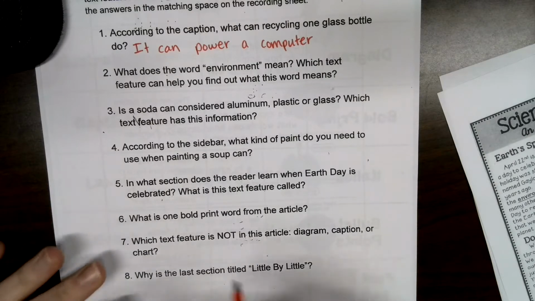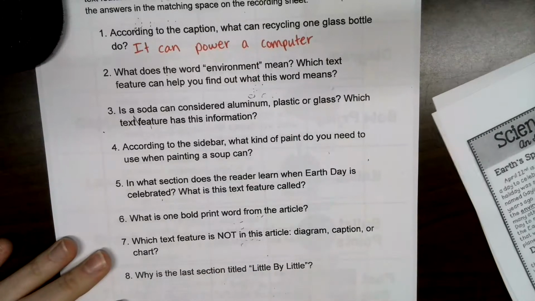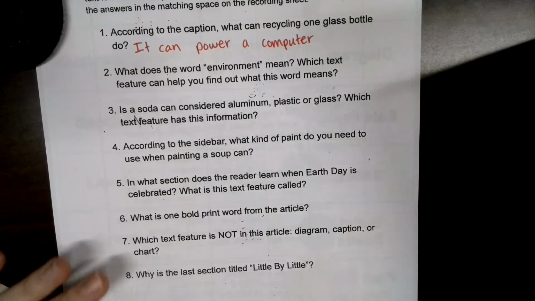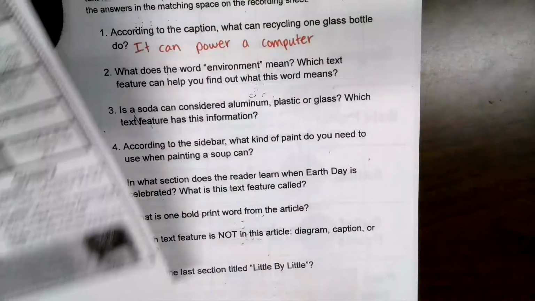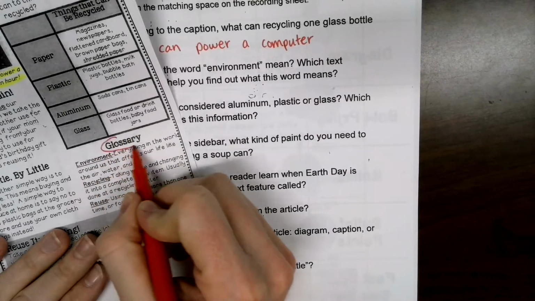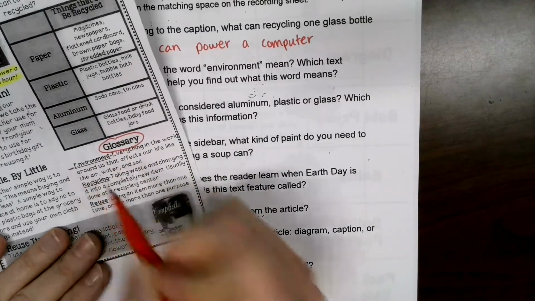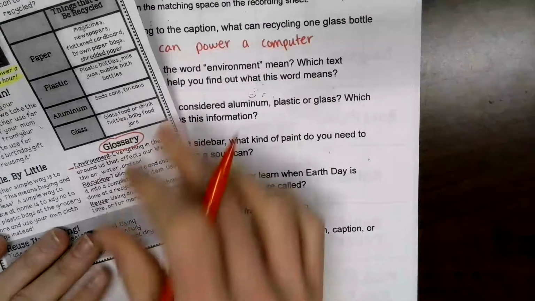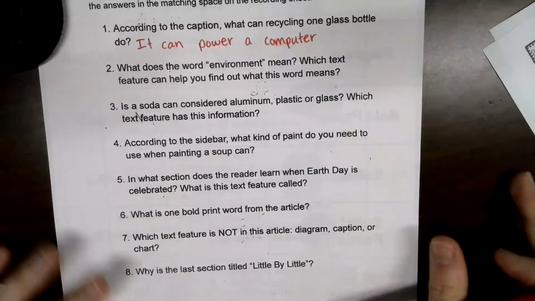What does the word environment mean? And which text feature gave us this information? So that's where you're going to come to this glossary. I'm not going to write it down for you. You're going to come to the glossary and copy down environment. Pause video here and do that. Hit play when you're ready.